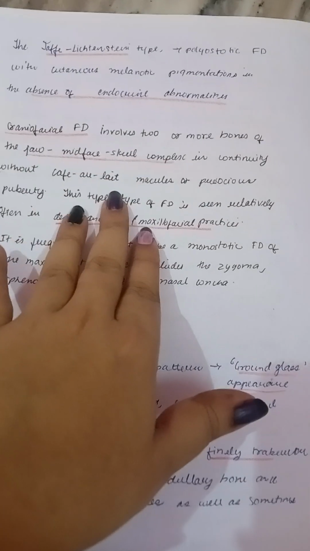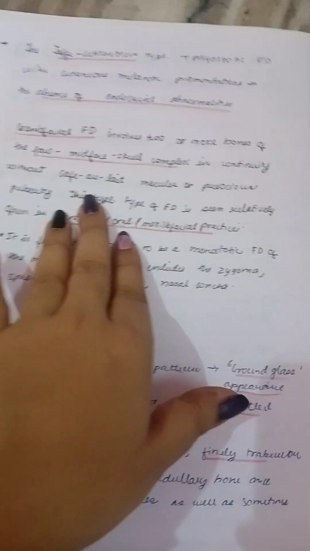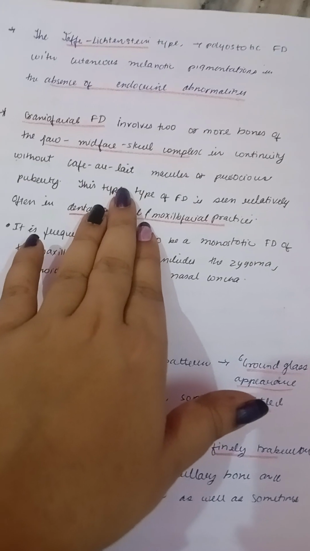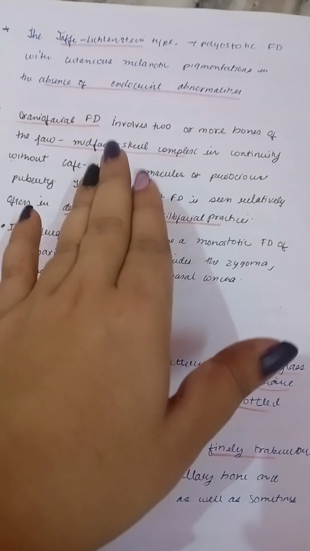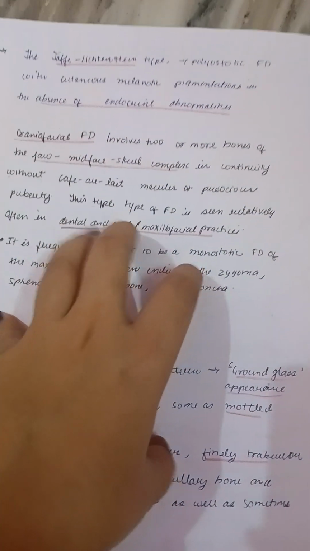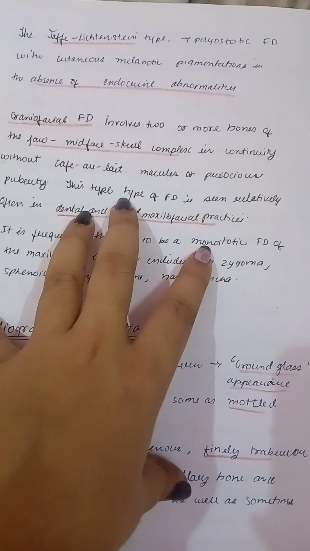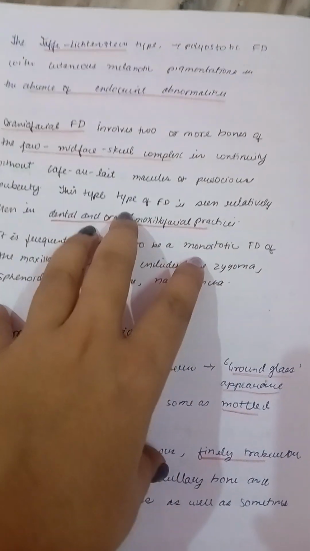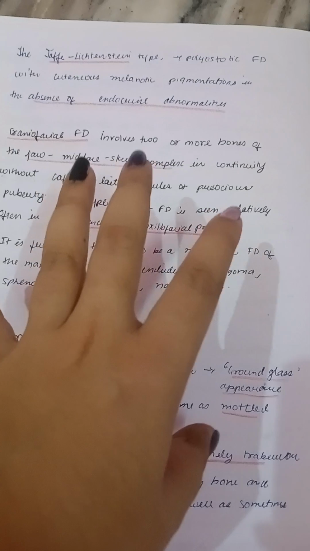So Jaffe-Lichtenstein macules are the peculiar feature of McCune-Albright syndrome, or may also be seen in Jaffe-Lichtenstein syndrome, but the Jaffe-Lichtenstein spot is the characteristic feature, or the term given for McCune-Albright syndrome.